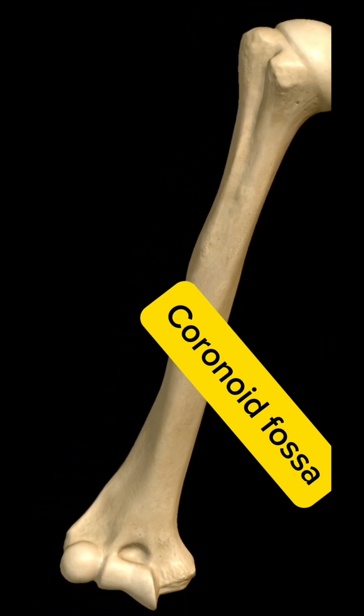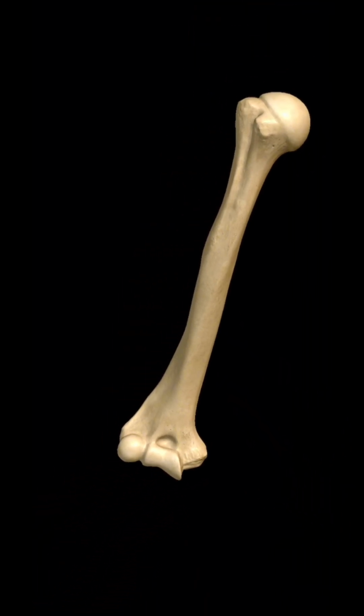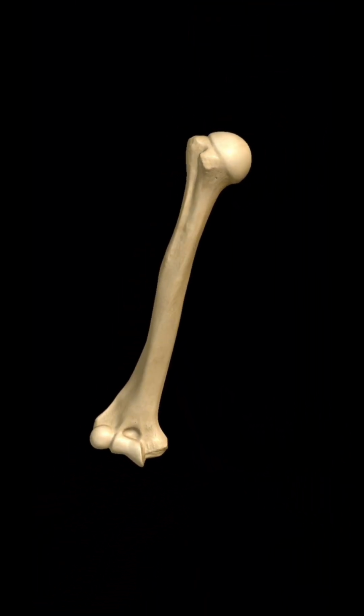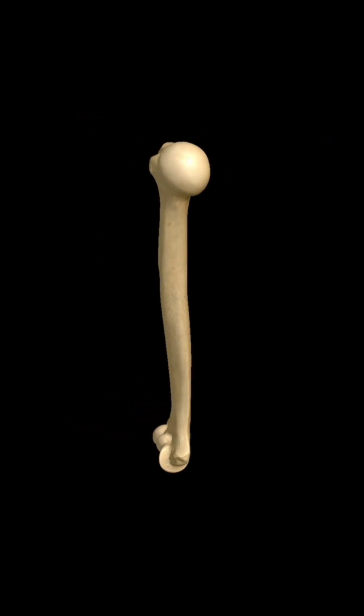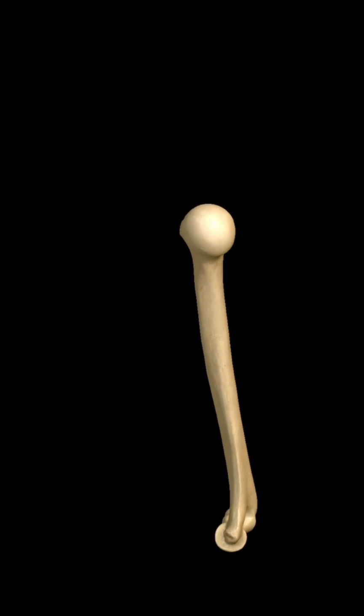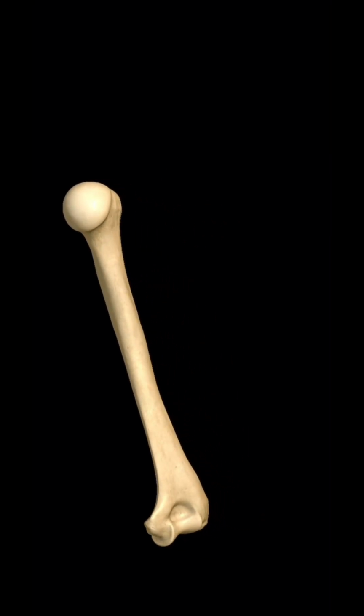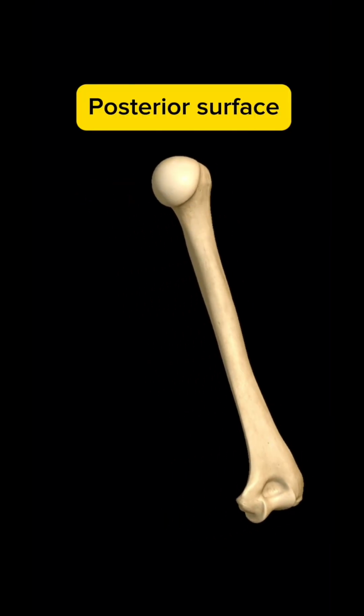Landmarks. Head. The head of the humerus is spherical and fits into the glenoid cavity of the scapula. When viewed from the front, the head of the humerus should be facing medially towards the midline of the body.